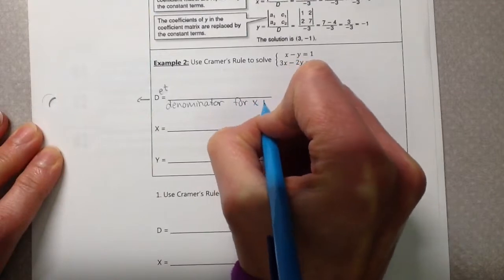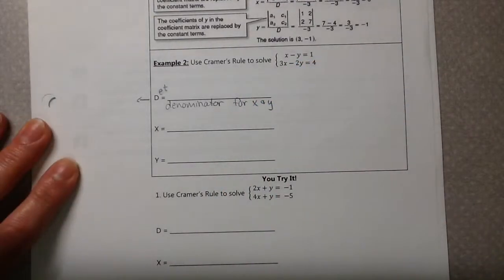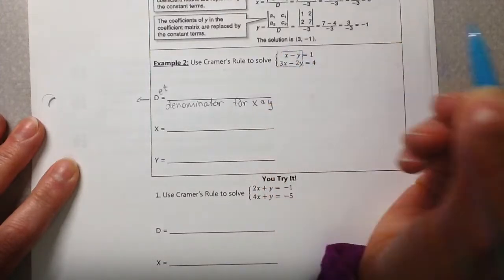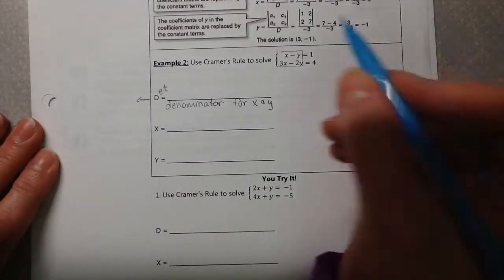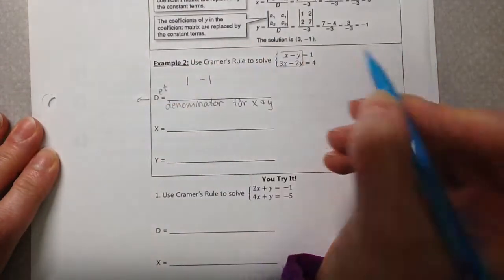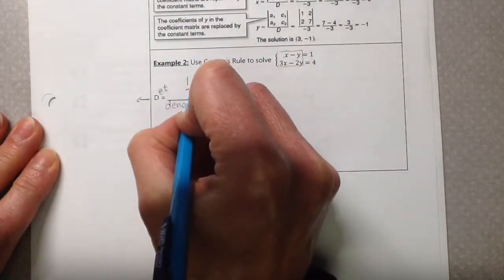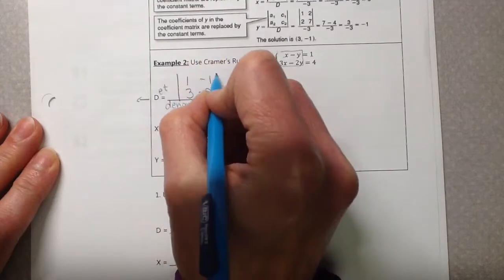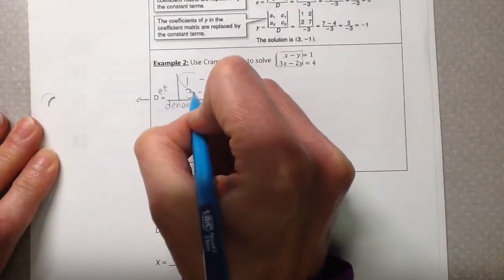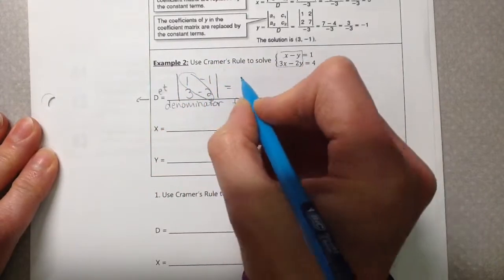for x and y. Okay, so the way that we find the determinant, we only use the left-hand side here, and we just write the coefficients in. So I have 1, negative 1, so 1, negative 1, and then 3, negative 2. That means it's the determinant. Now I'm going to cross multiply on a diagonal here.